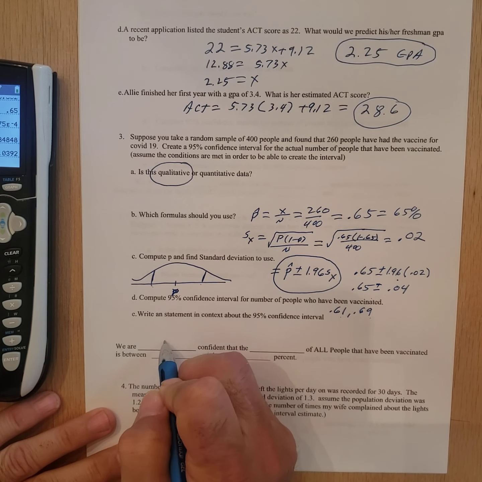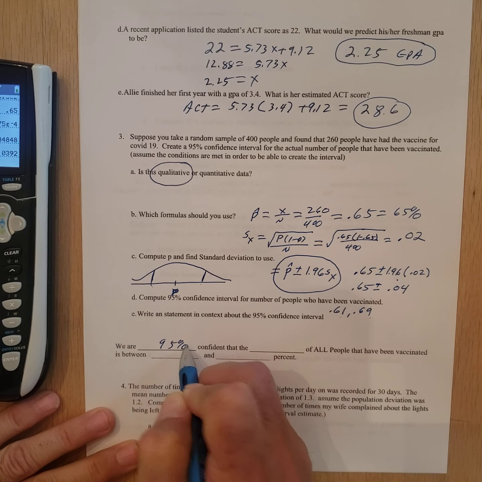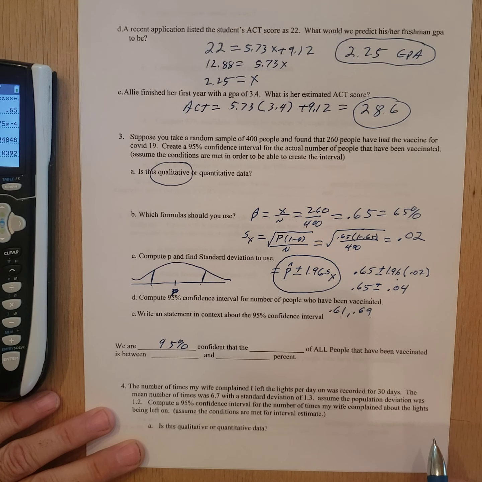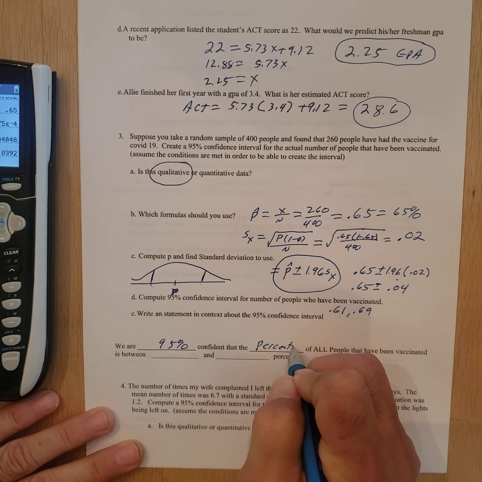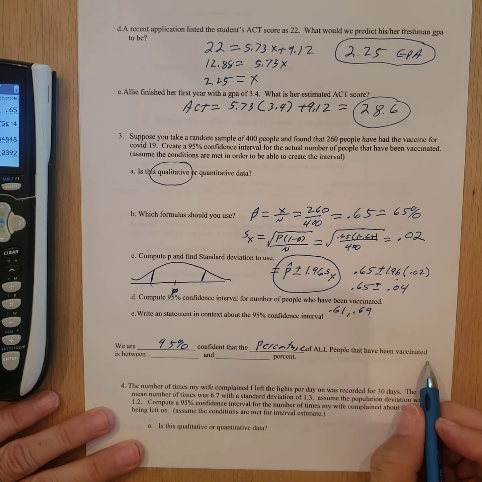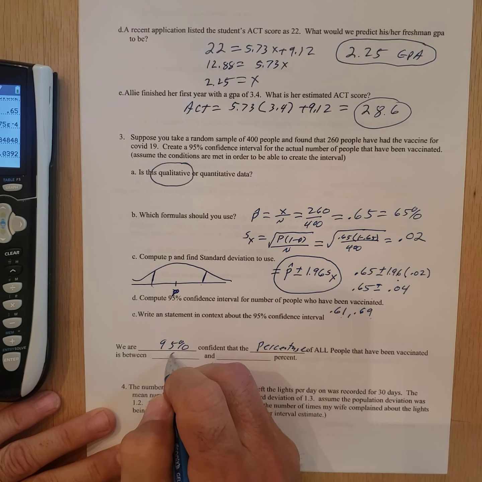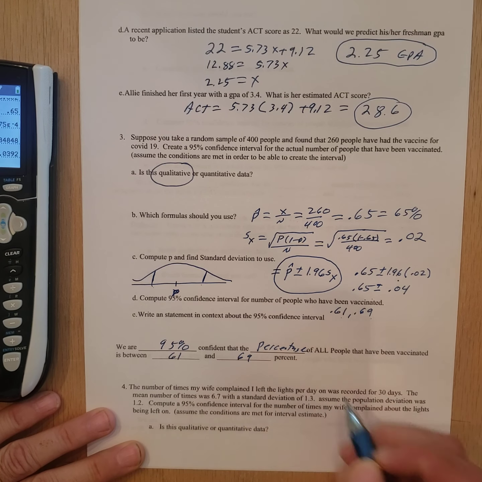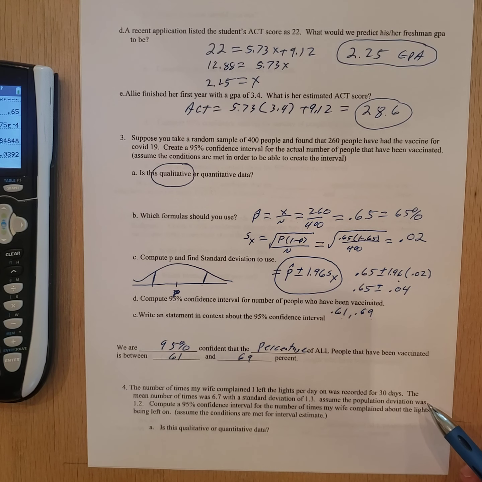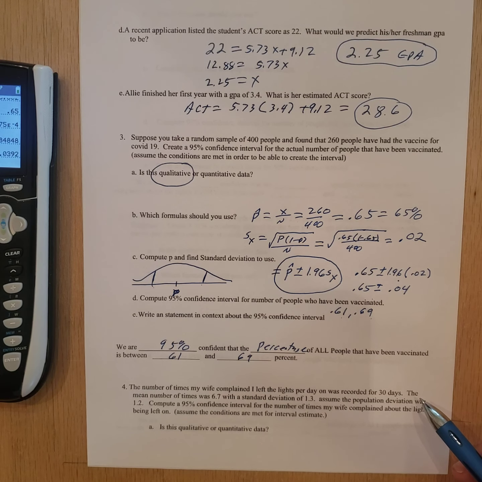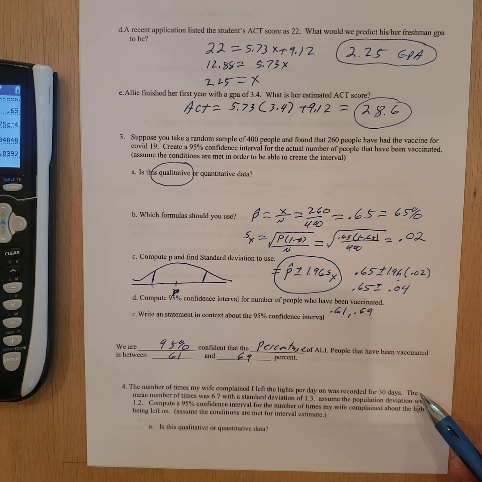Okay? So we are going to say that we are 95% confident that the percentage of all people who have been vaccinated is between 61 and 69%. So that's what we're doing when we're calculating a 95% confidence interval. Okay?